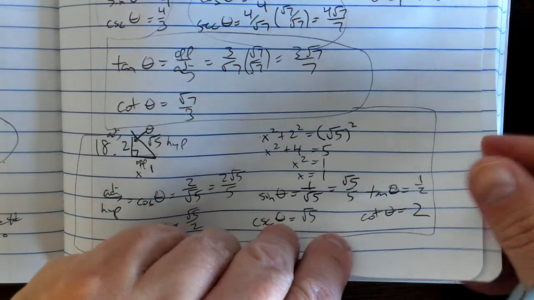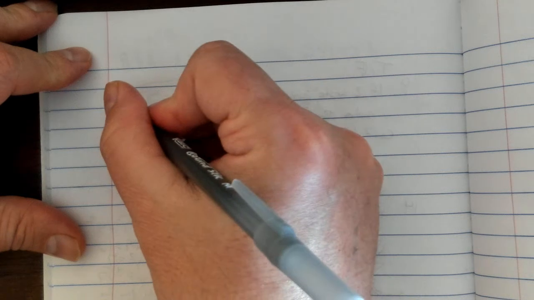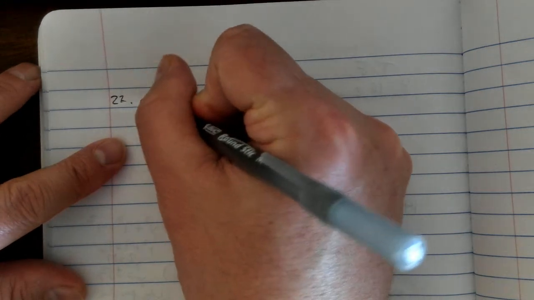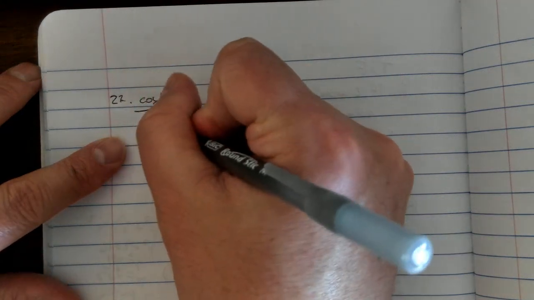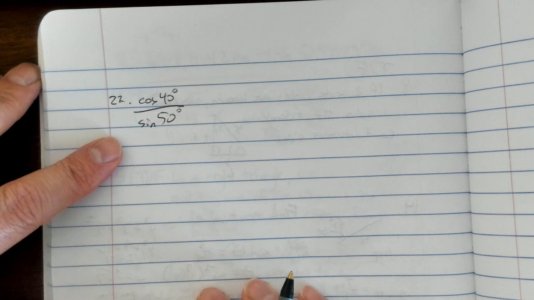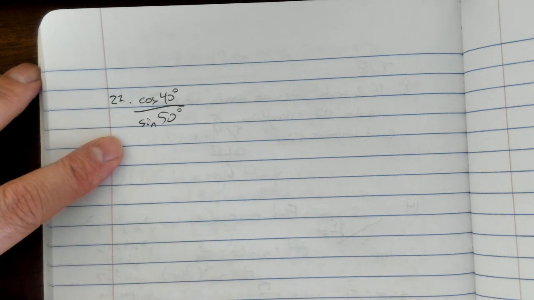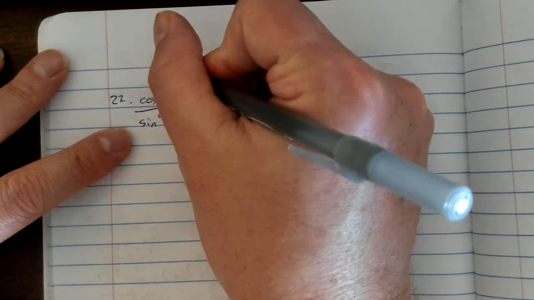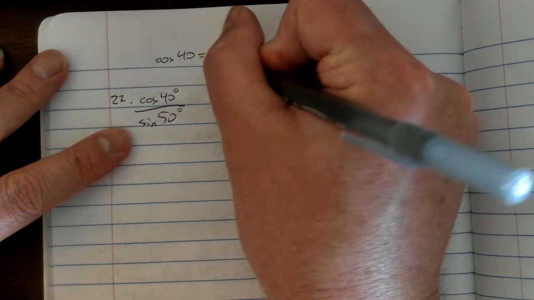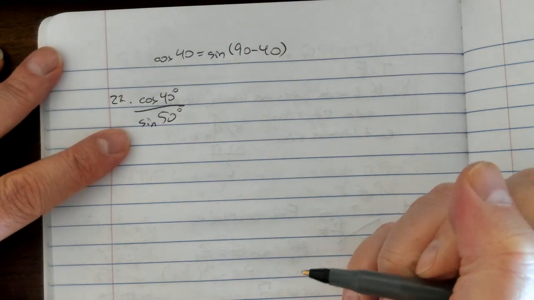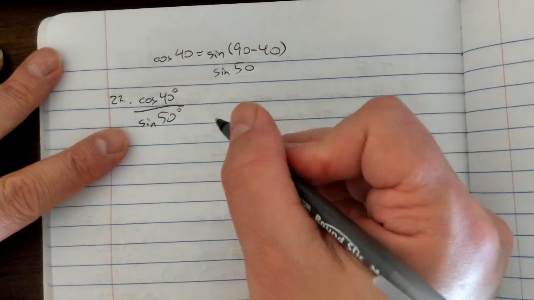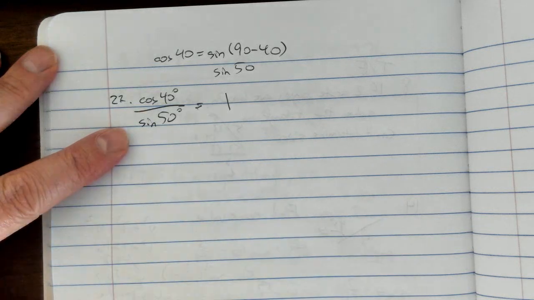Skip 20, go to 22. On 22, we have cosine 40 degrees over sine 50 degrees. It says don't use a calculator, but what you would need to know is as far as the coterminal, those would work out. So basically cosine of 40 would be the same as sine of 90 minus 40. And so that does work out where they'd be the same. So whatever the number is, it would cancel out, and you get 1.